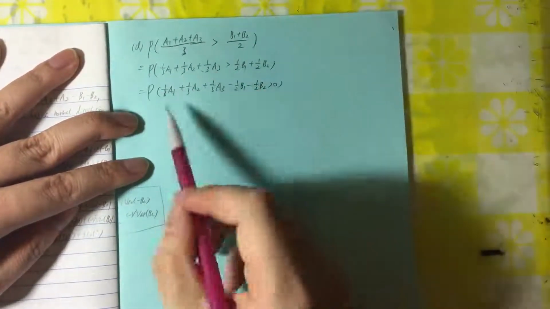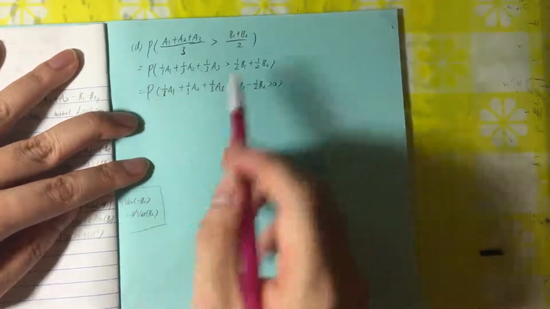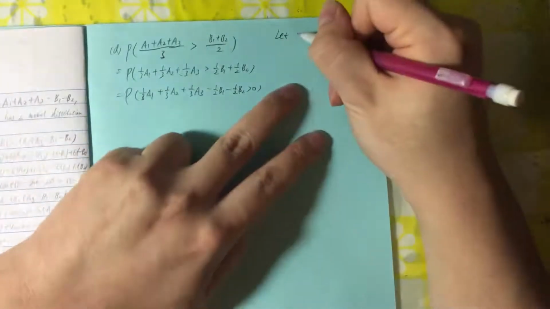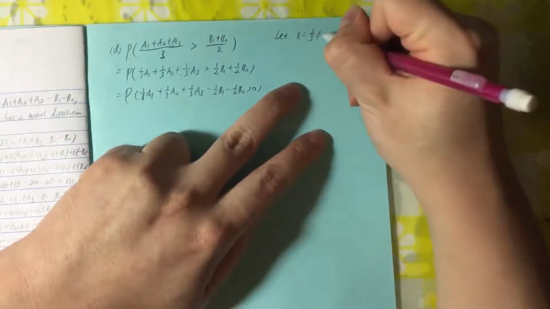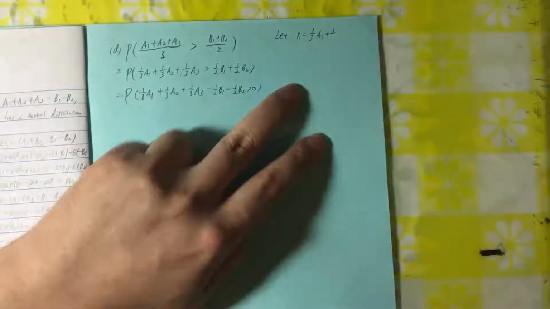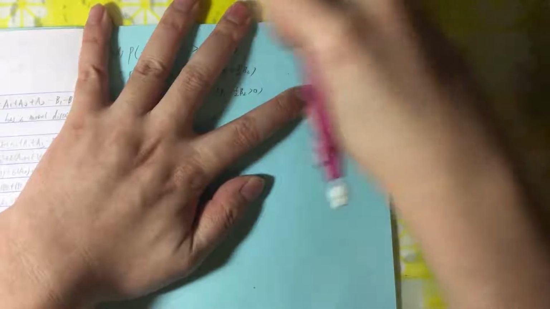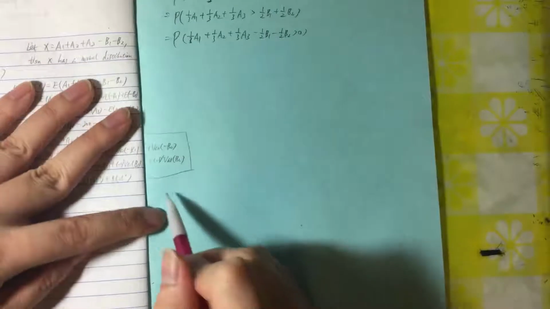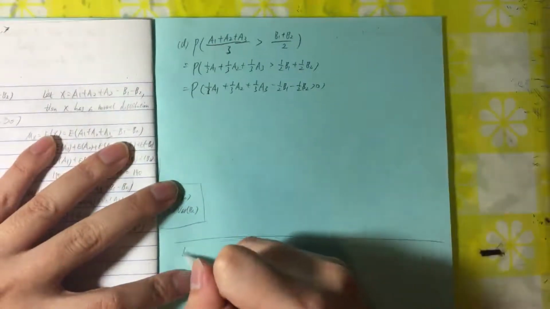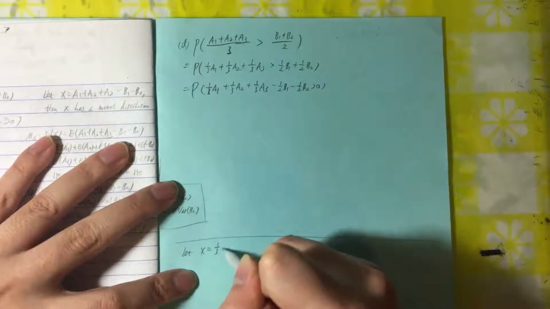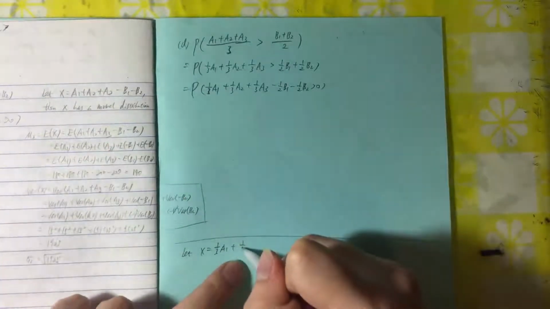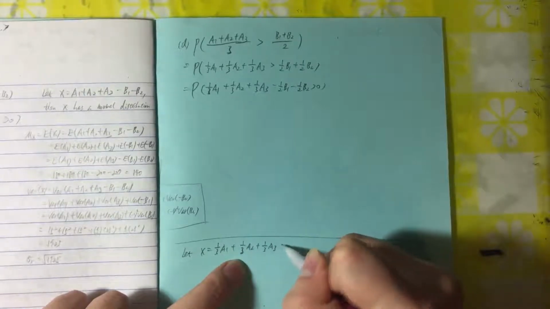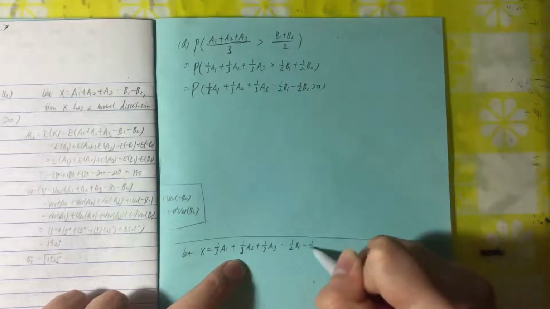Then let's call this random variable X. Let X equal 1/3 of A1 plus 1/3 of A2 plus 1/3 of A3 minus half of B1 minus half of B2.